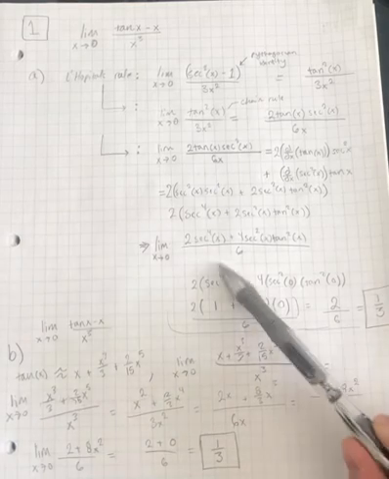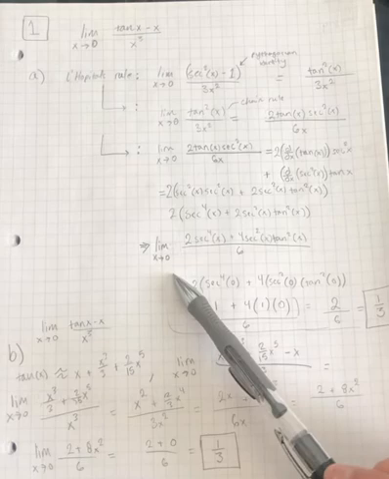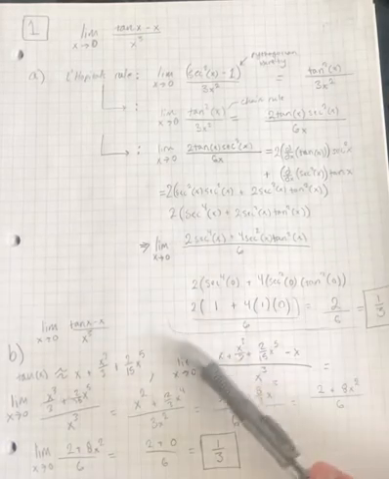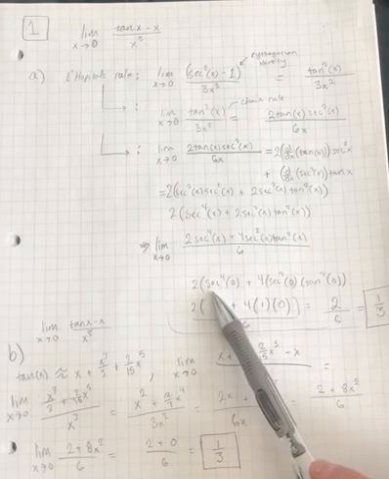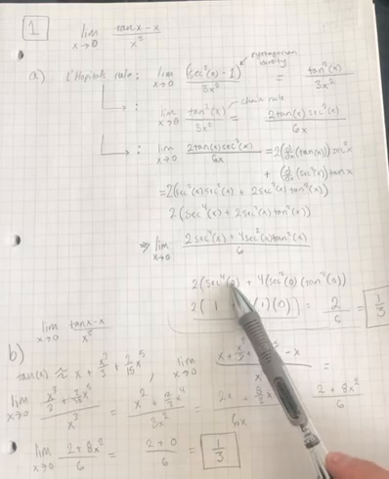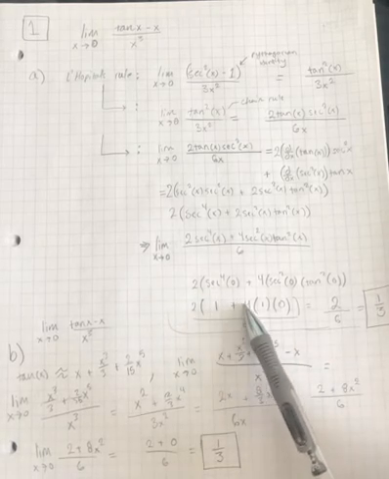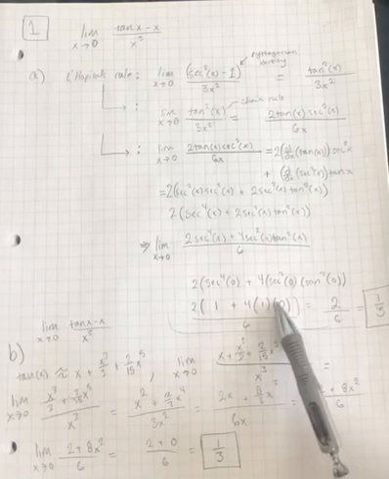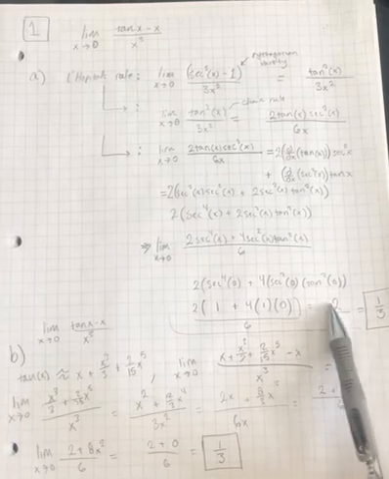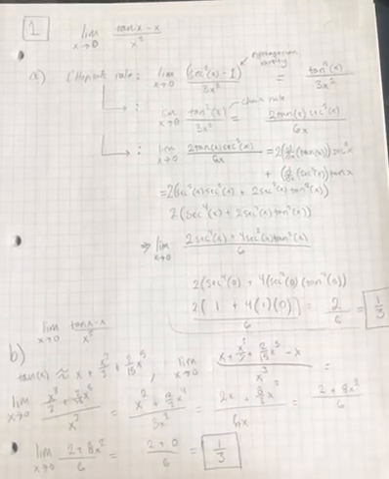So now, since we don't have a 0 in the denominator, we can actually take the limit and plug in these zeros here. Secant of 0 is always going to be 1, so we can just plug 0 in, and we get 2 times, in parentheses, 1 plus 4 times 1 times 0. And that's just going to be 2 times 1, so that's 2 over 6, and 1/3 is the answer for the limit.